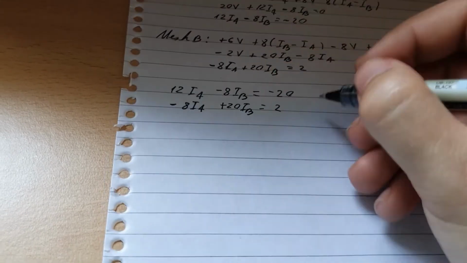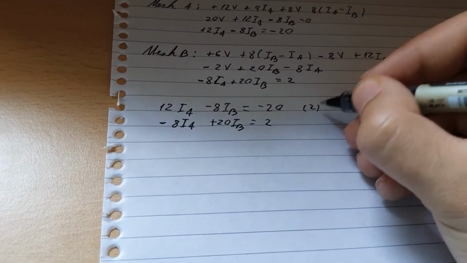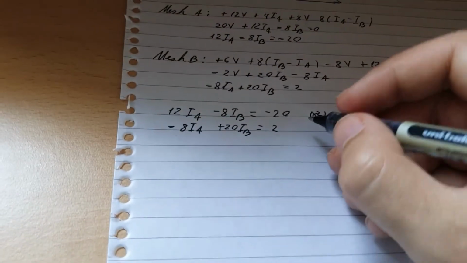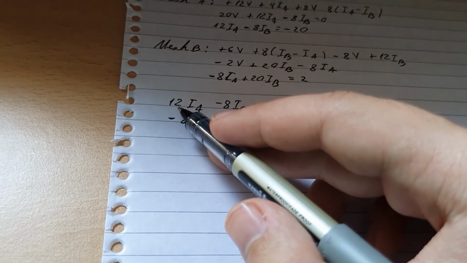I can just multiply this one by 2, and I'll multiply this one by 3, so this one will be 24, and then 24.